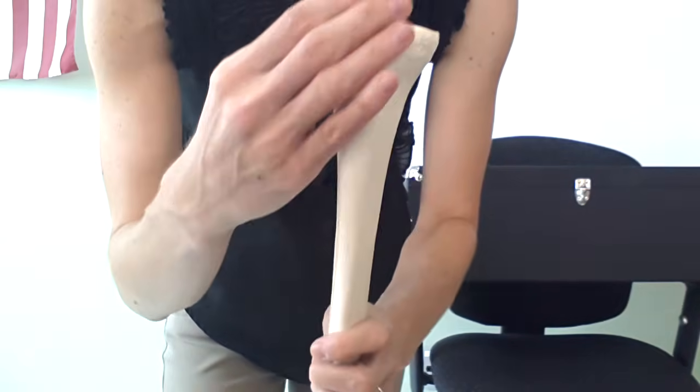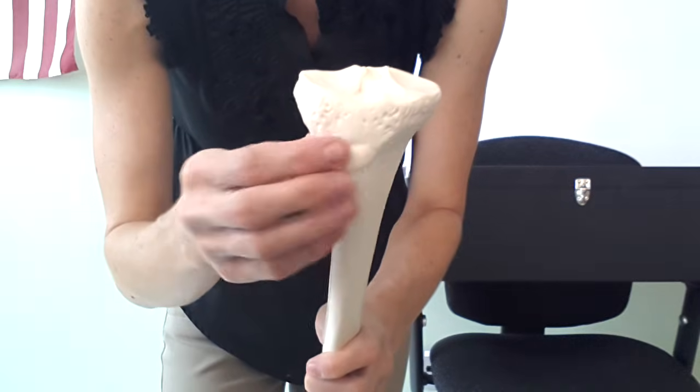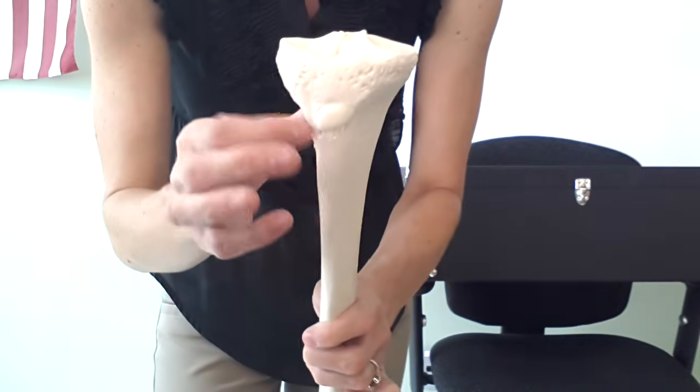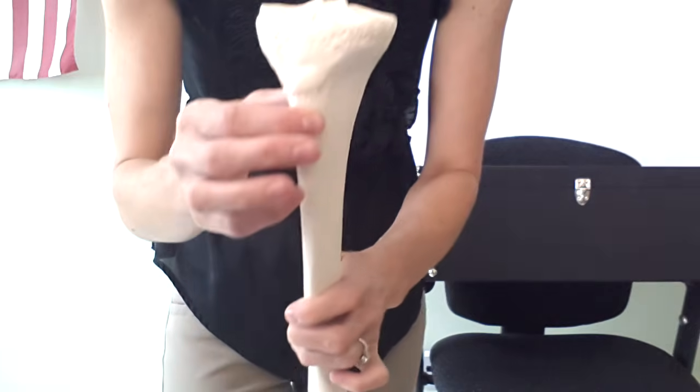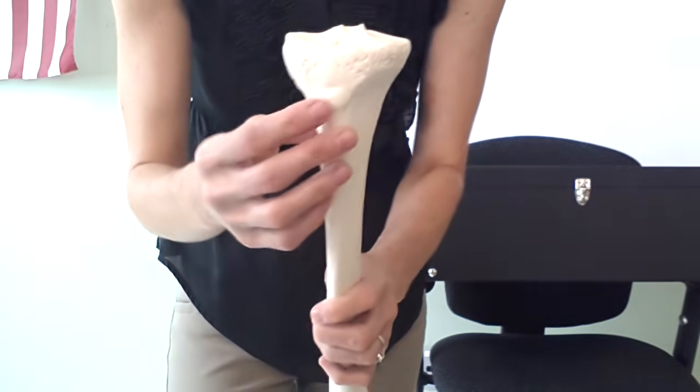Finally, if we come right down from that area, we see these bumpy, kind of rough ridges here. This is the tibial tuberosity. The tibial tuberosity, and that's where the patellar ligament attaches.